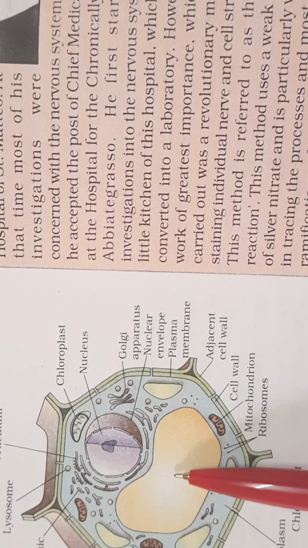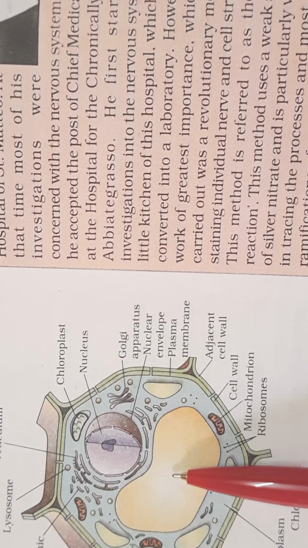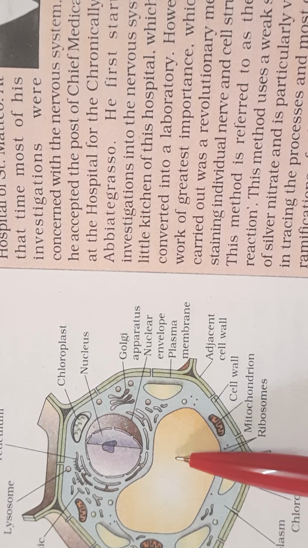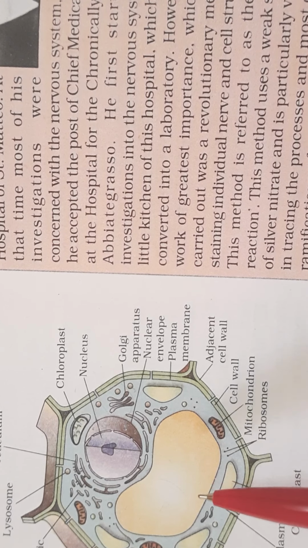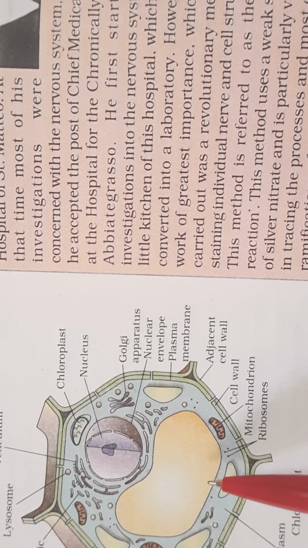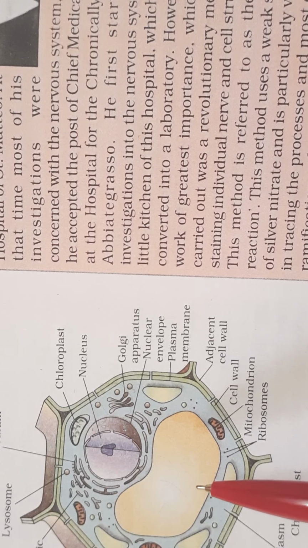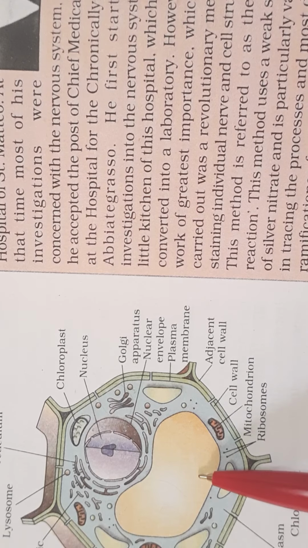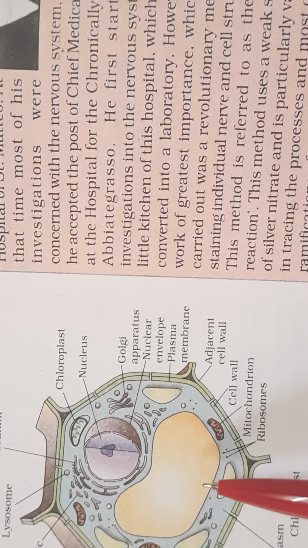I told you plant cells have to be very, very strong. Whatever turgidity and rigidity the plants have is because of this vacuole. Many substances are stored in the vacuoles, and these include amino acids, sugars, various organic acids, and some proteins also.